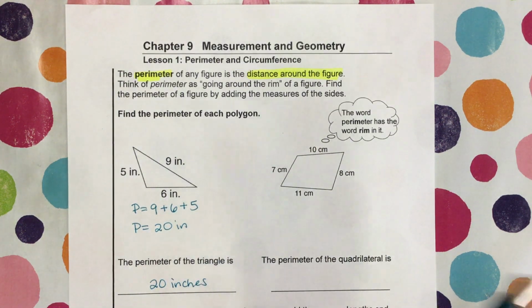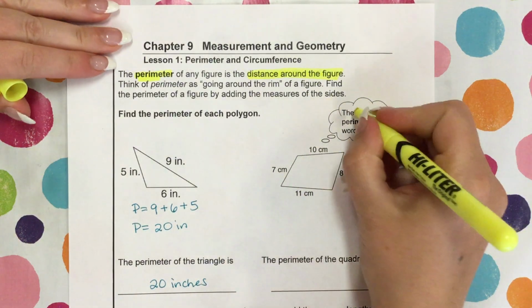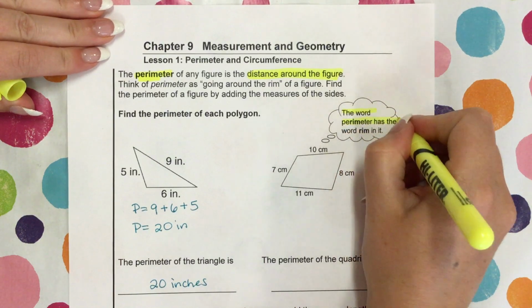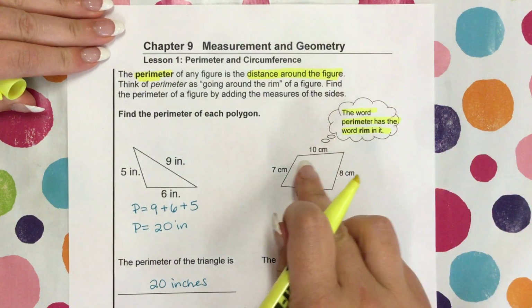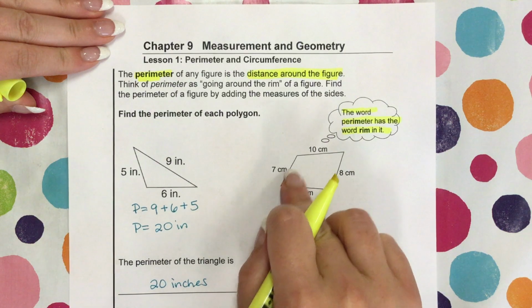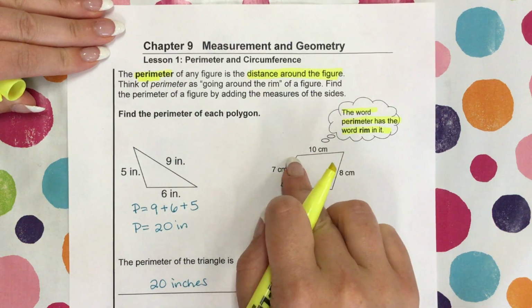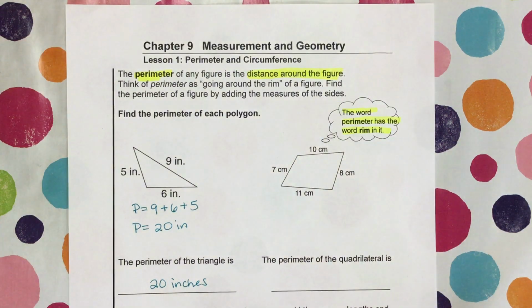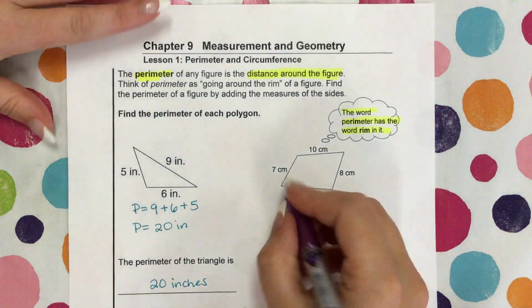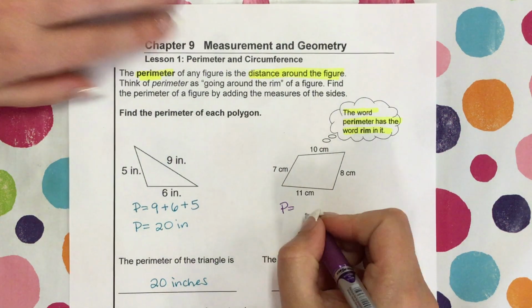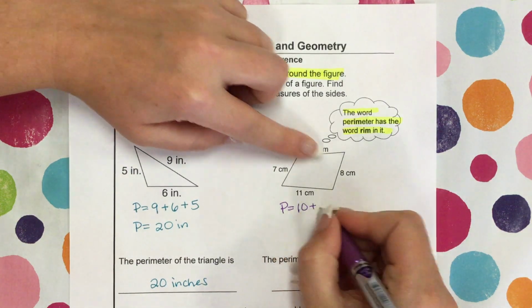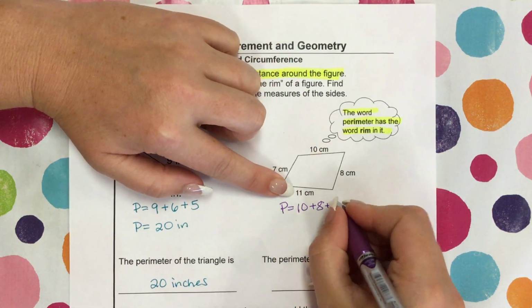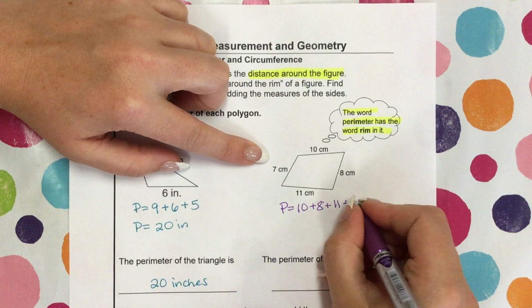Perfect. Let's go over to this four-sided figure, which is a quadrilateral. And remember, the word perimeter has the word rim in it. Okay, so we're going to find the rim. We're going to add up all the measures of the rim of this figure. Perimeter. Okay? So to find the perimeter, we're just going to add up all the sides. So the perimeter equals 10 plus 8 plus 11 plus 7.